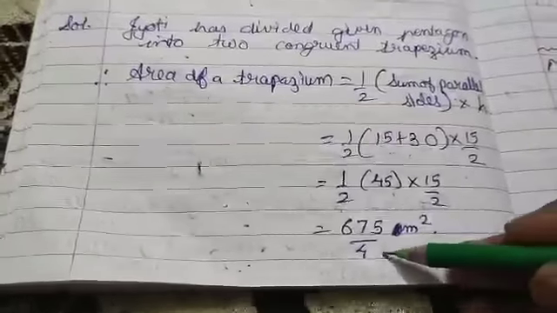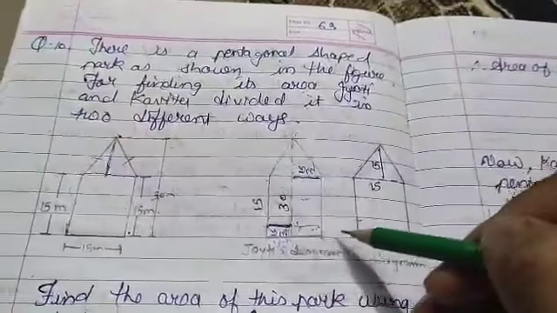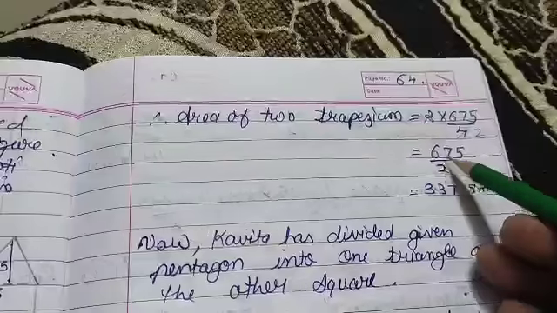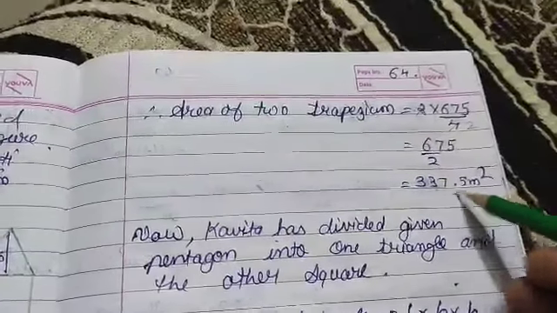Now we have to multiply this by 2 so that we get the total area as per Jyoti's diagram. So multiply with 2, so 2 and 2 cancel. Here you will get 675 divided by 2, which is 337.5.